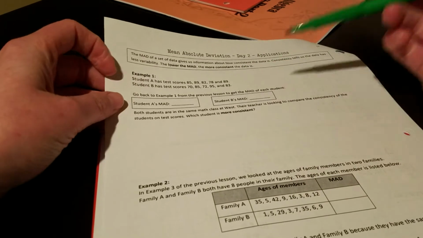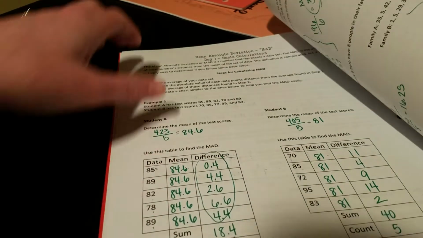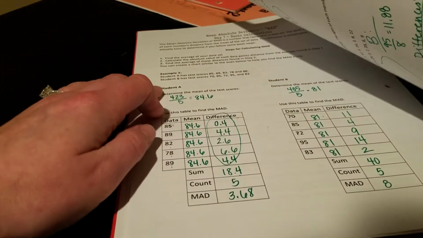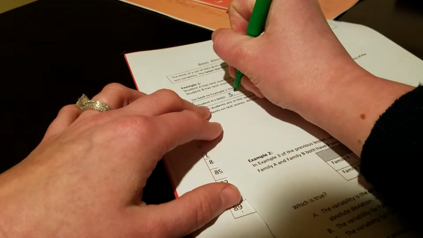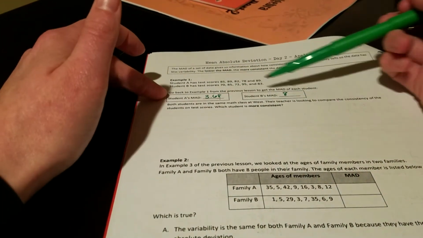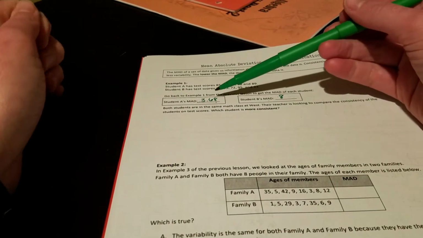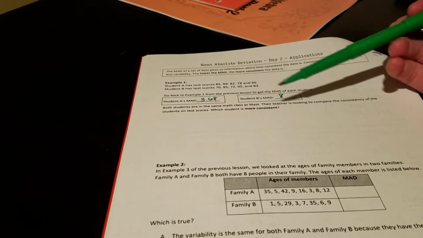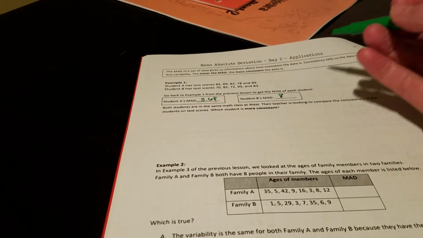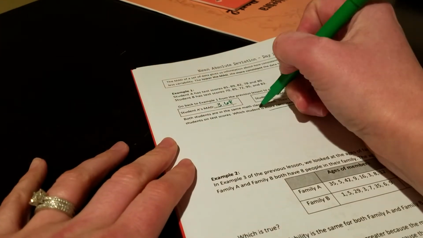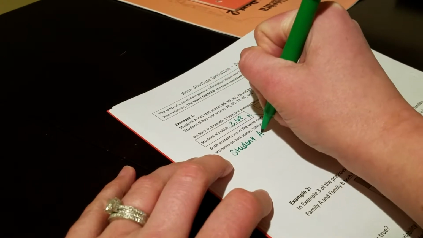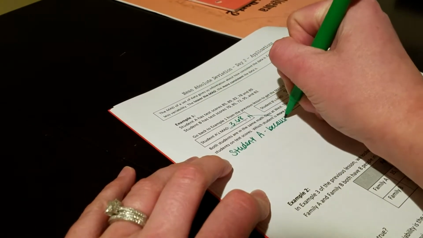So we're going to go back to example 1 from the previous lesson. And we're going to take a look at our students' MADs. So student A was 3.68 and student B was 8. So what we want to do is look at their MADs in comparison to each other. If you can look, both students are in the same math class at West. Their teacher's looking to compare the consistency of the students on their test scores. Which student is more consistent? So student A is going to be more consistent because they have a lower MAD.